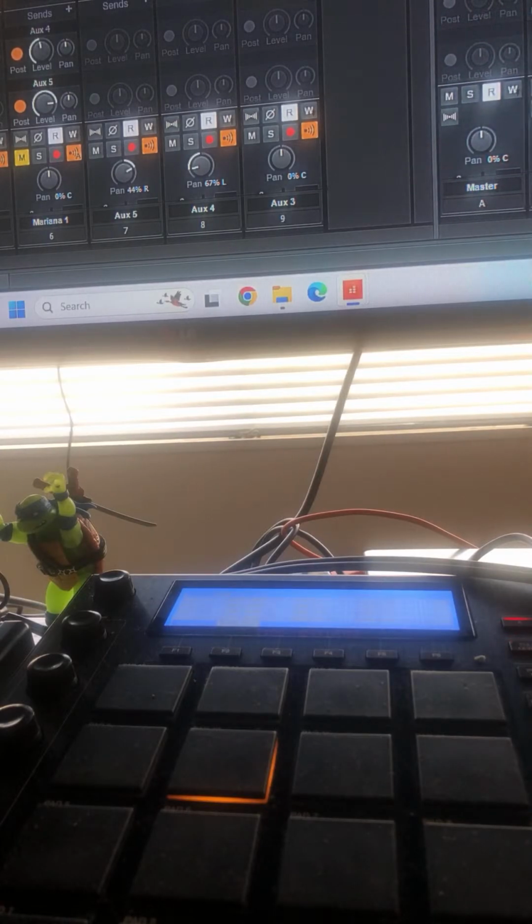Now I'm getting into the mixing part of my brain. Let's throw a Softube clipper on these drums.